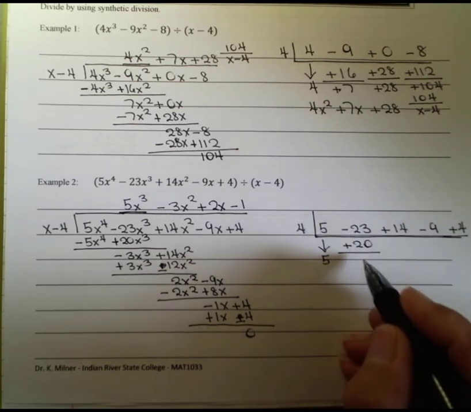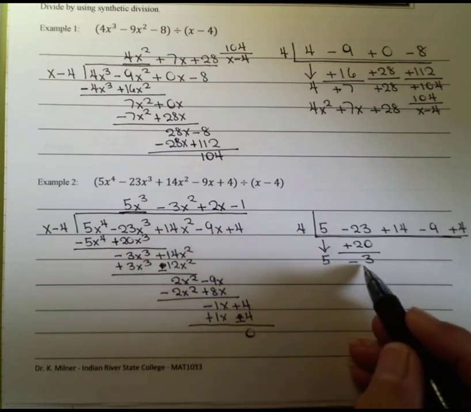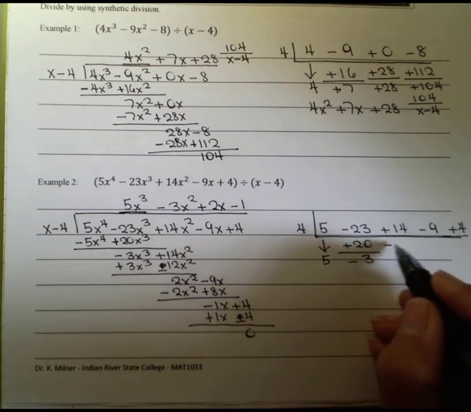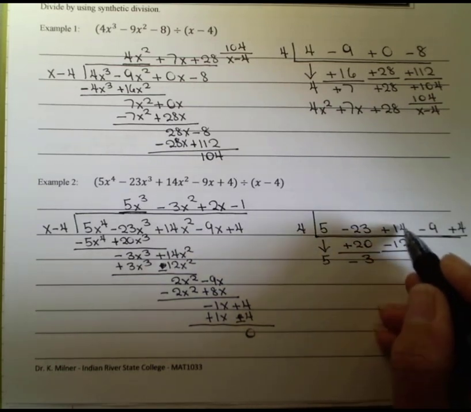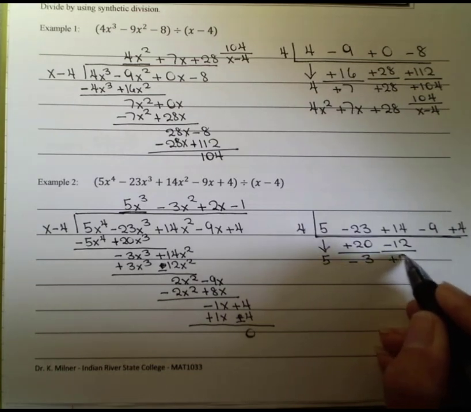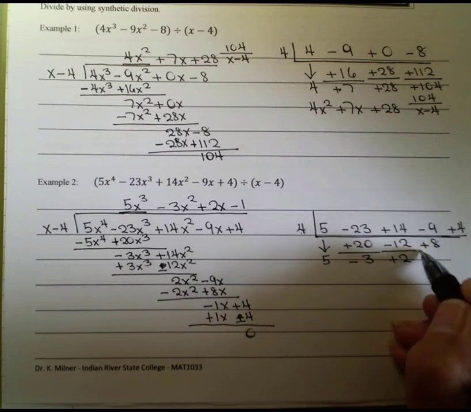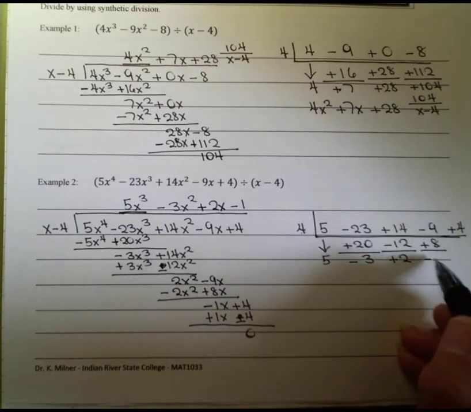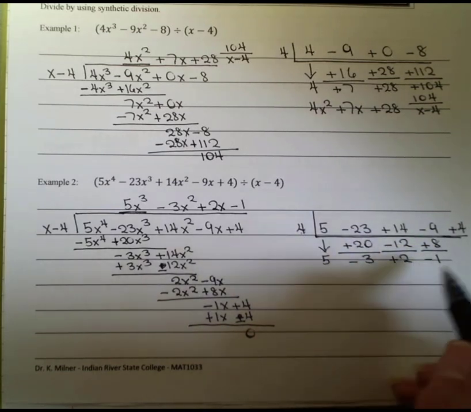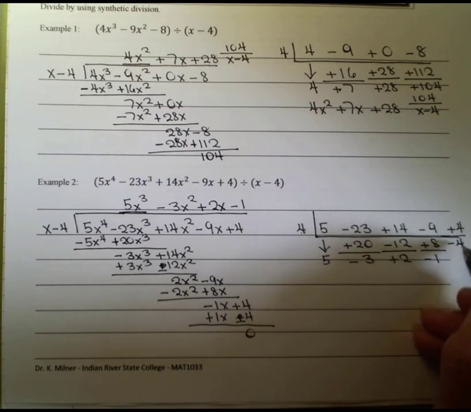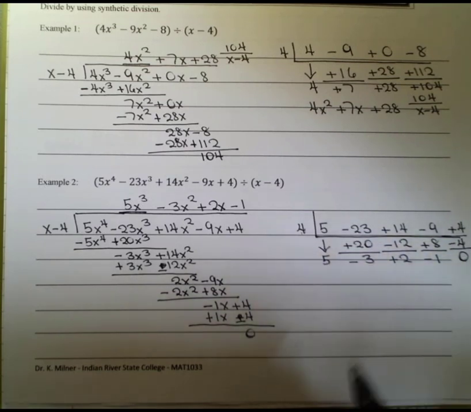Combine these terms. I end up with a negative 3. 4 times negative 3 is a negative 12. So I combine those terms and end up with a positive 2. 2 times 4 is a positive 8. And when I combine these, I've got negative 1. And I say 4 times negative 1 is a negative 4. And of course, when I combine those, I have 0.